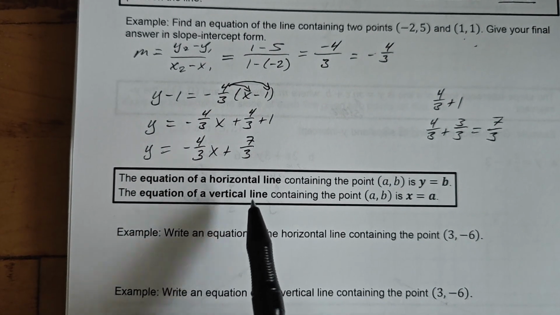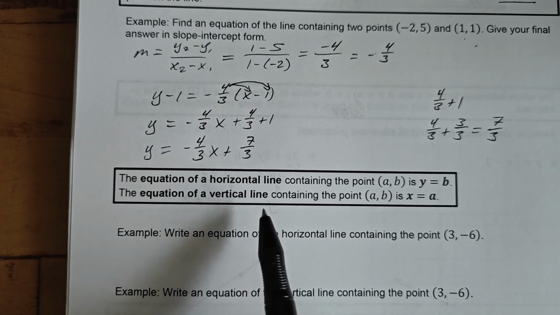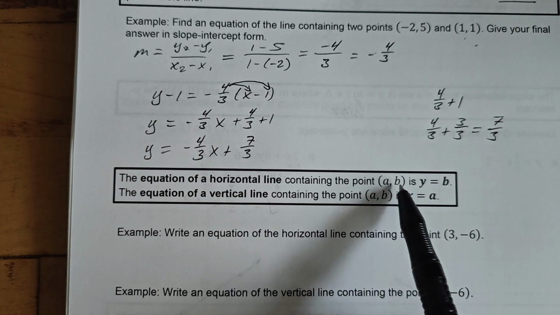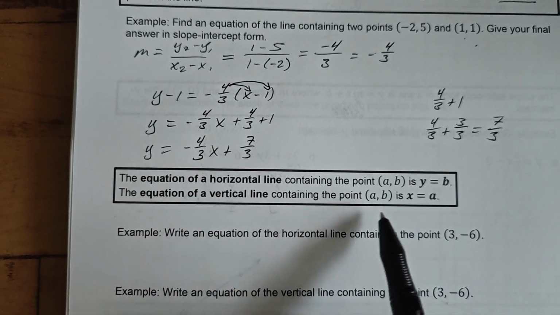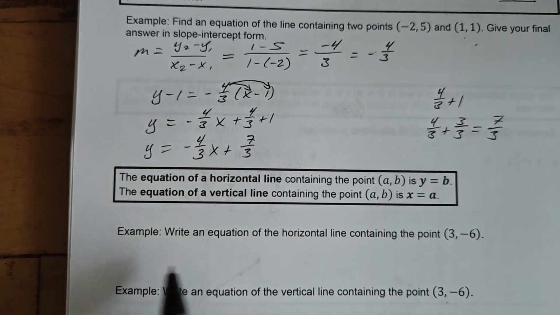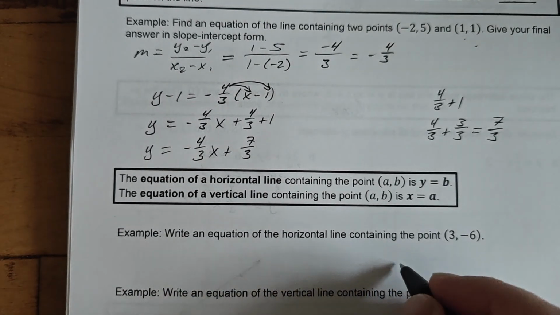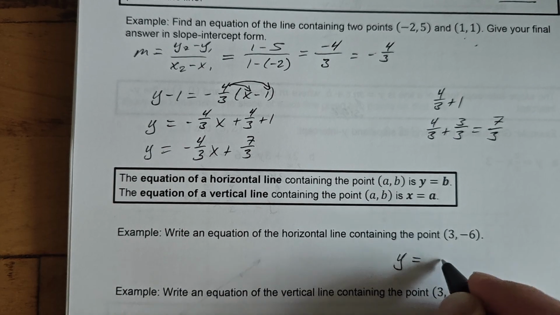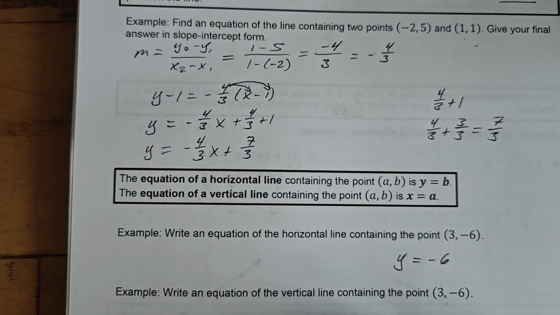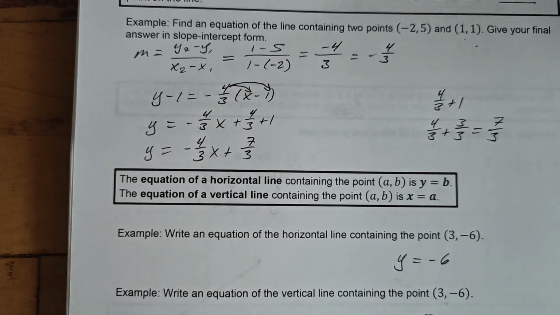Quick piece about horizontal and vertical lines. Equation of a horizontal line containing that point is just the y coordinate of that, y equals the y coordinate. Equation of a vertical line is x equals the x coordinate. So, write an equation of the horizontal line containing this point, y equals negative 6. Write an equation of the vertical line containing this point, x equals positive 3.